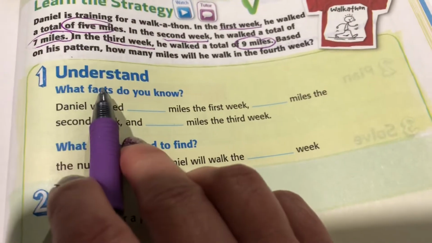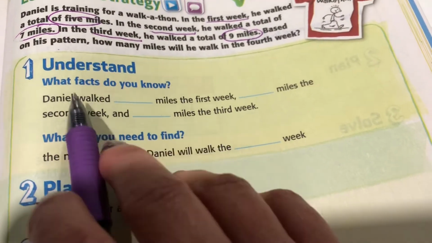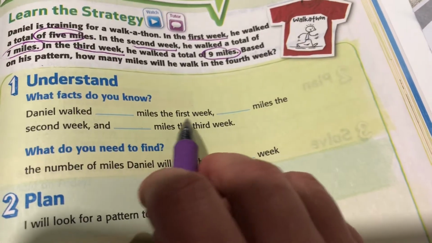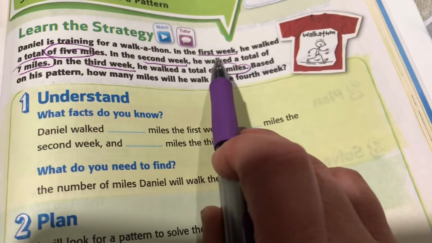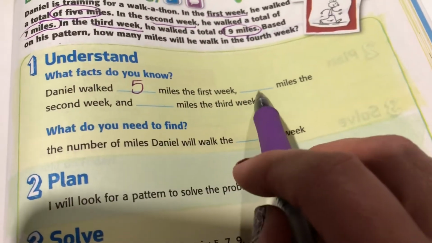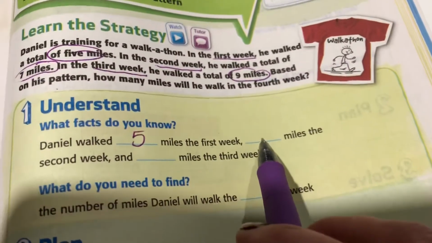So, number one, understand. What facts do you know? So, Daniel walked blank miles the first week. Make sure you read everything. So, the first week he walked 5 miles, so you're going to write 5 here. And on the second week, you put the miles he walked here. So the second week he walked a total of 7 miles.